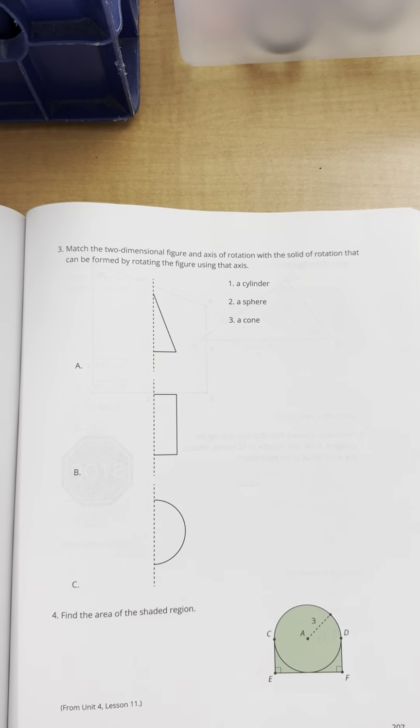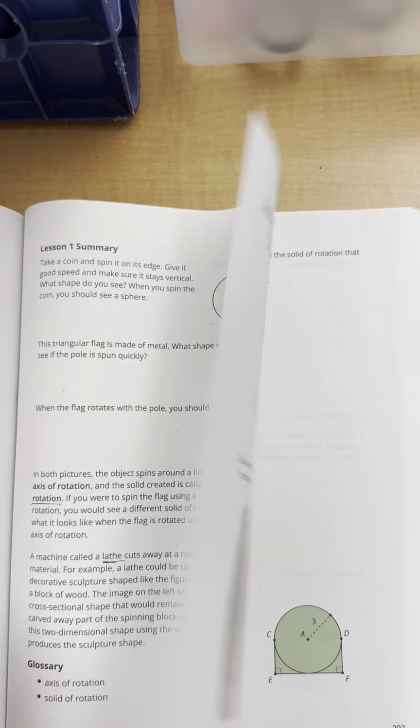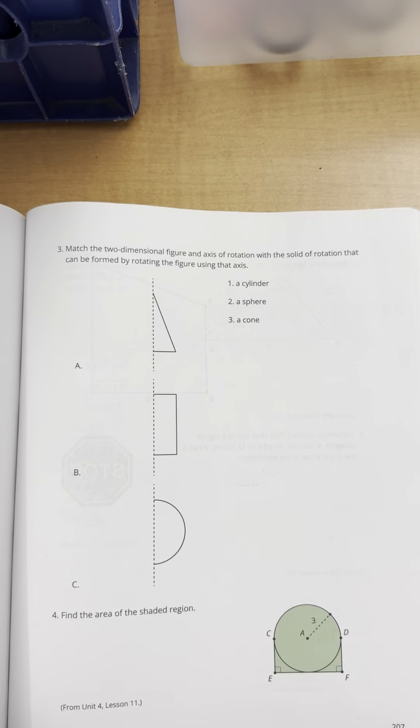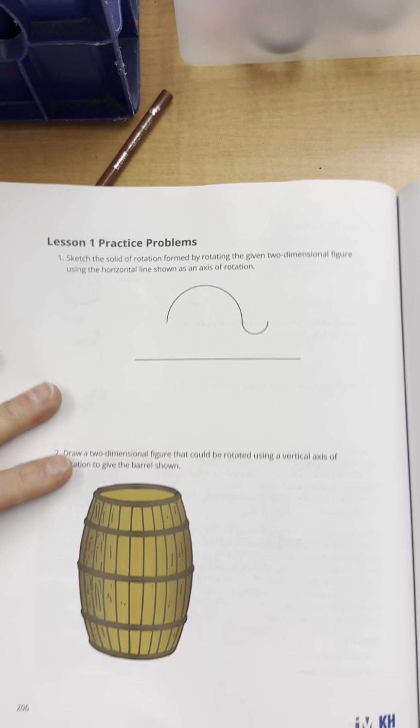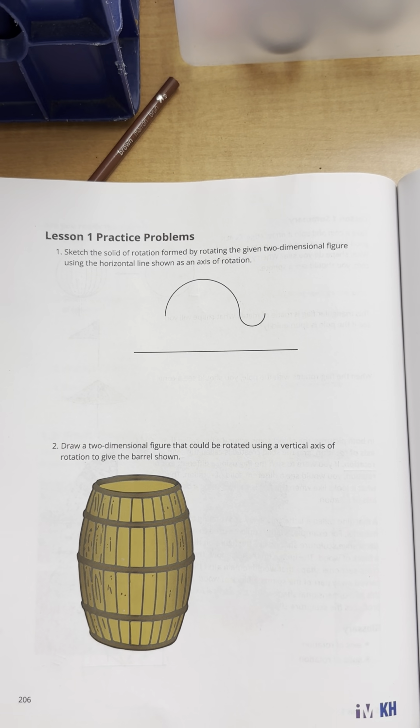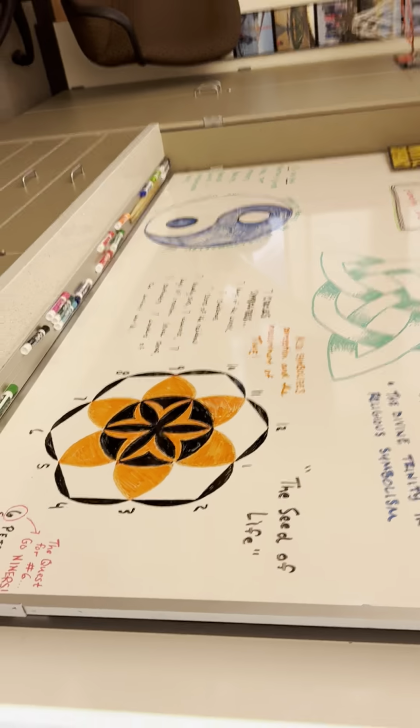Anyways, that was lesson 1. Don't ever forget your practice problems. Got to do the practice problems. They start on page 206. I cannot wait to show you this whiteboard. I've been having fun lately. Here we go.